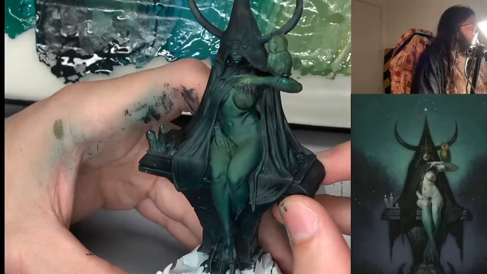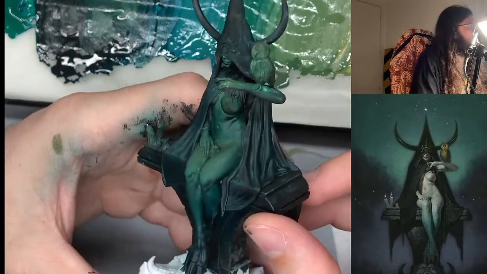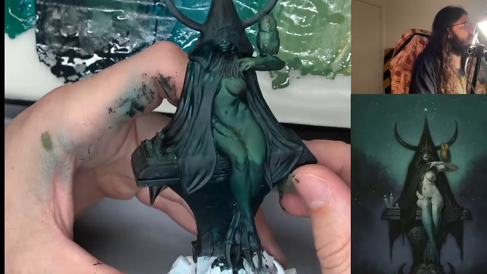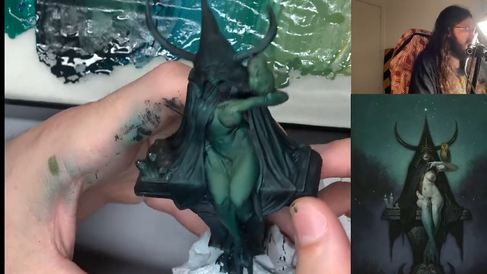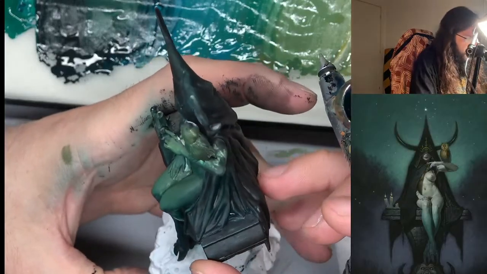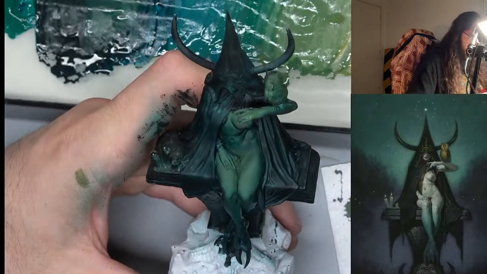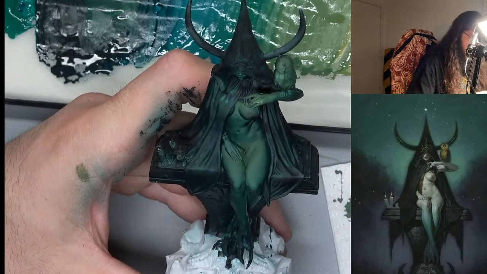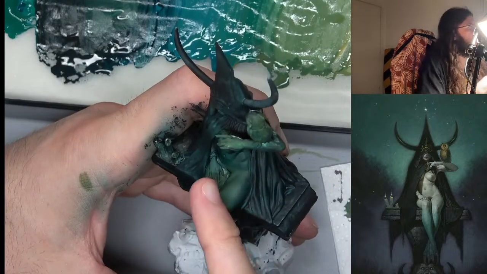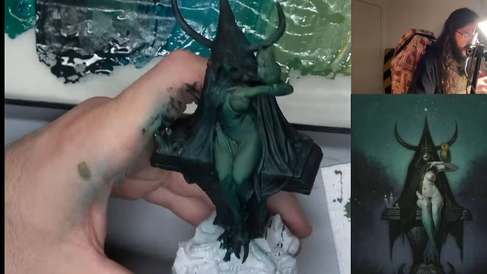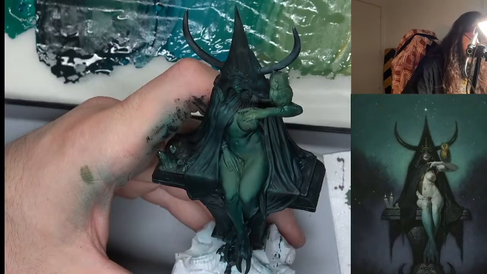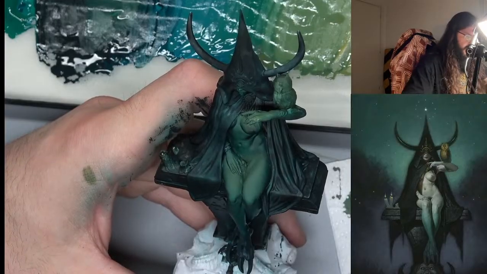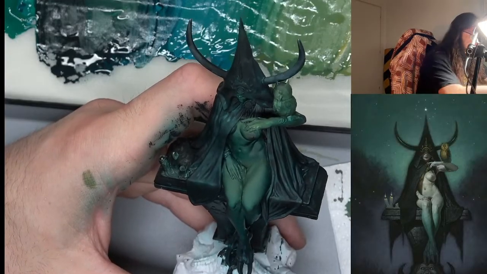Okay, I am quite happy about this first result because I'm starting to be ready for the next one. The few things I'm not happy about are some recesses there that are still too bright and white. So before going further on the next step, I have to cover them very well.